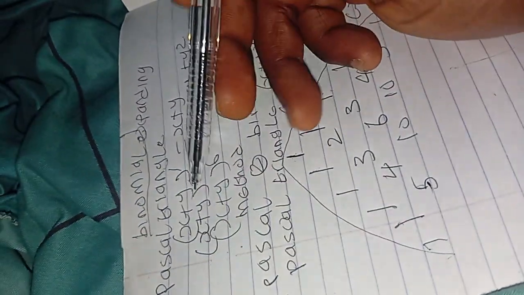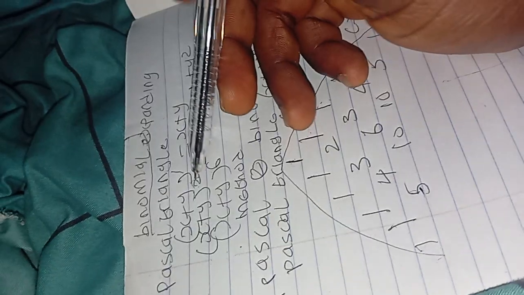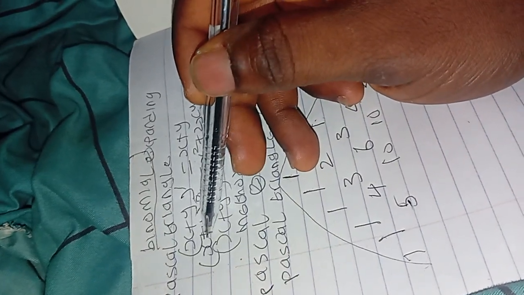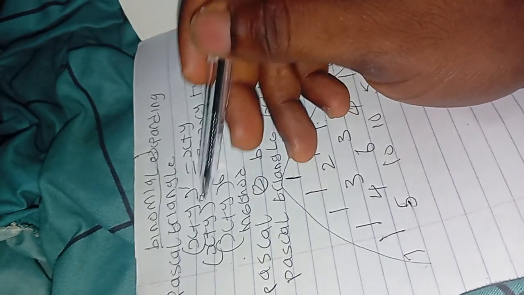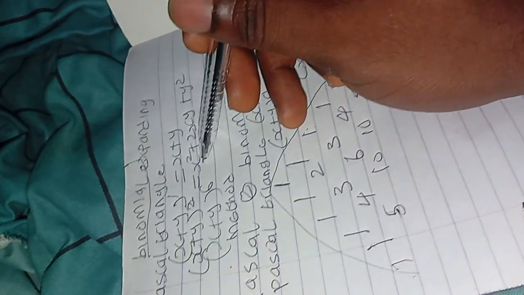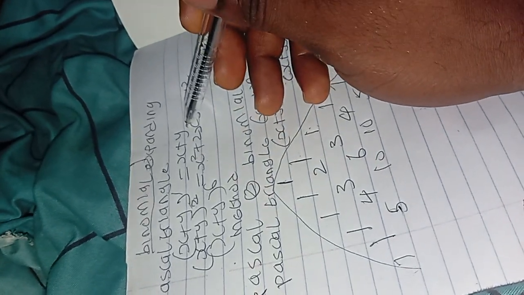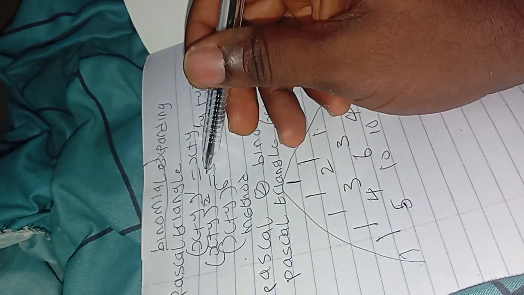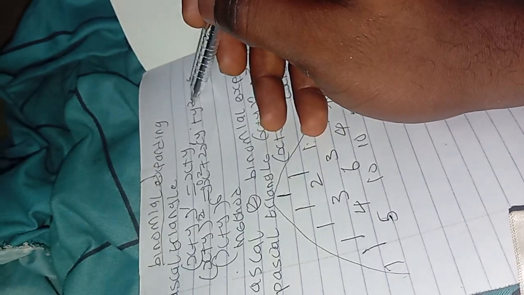So how do we now solve questions on Pascal triangle? There is something you need to notice about expansion. When we did x plus y all squared, the power of the variable before the sign will decrease, while the power of the variable after the sign will increase. It was 2, so it decreases: x squared, then x raised to power 1, then x raised to power 0. For y, initially it was y raised to power 0, the next is y raised to power 1, and the last is y raised to power 2.